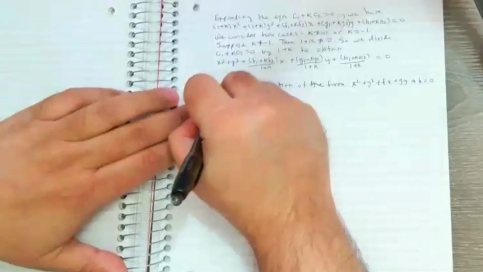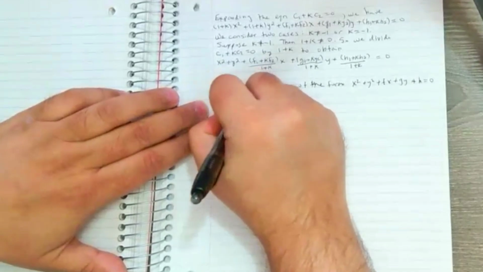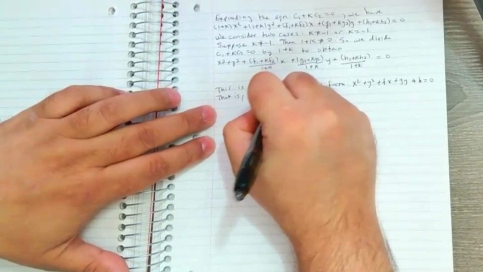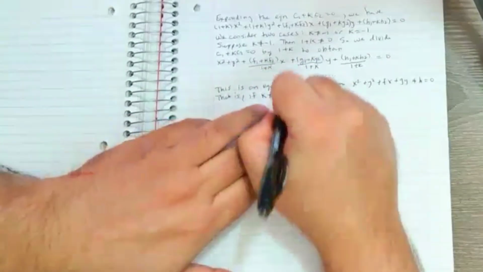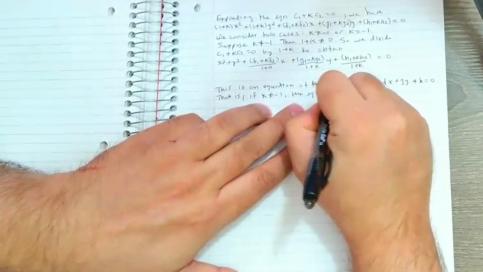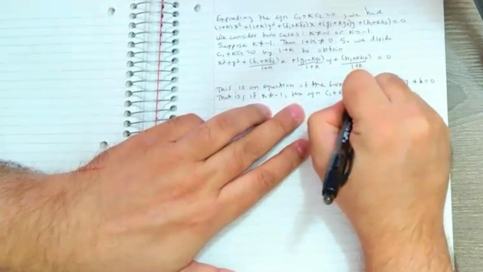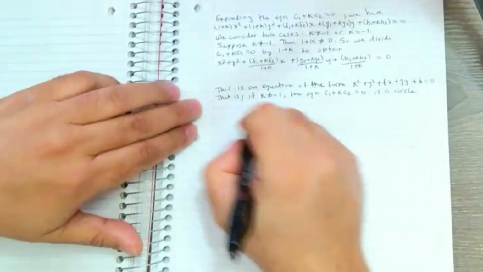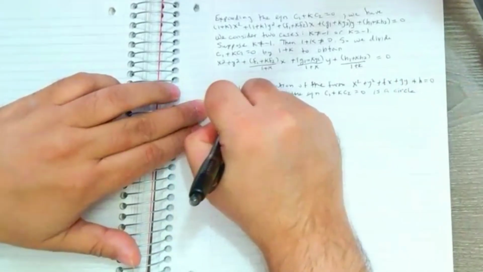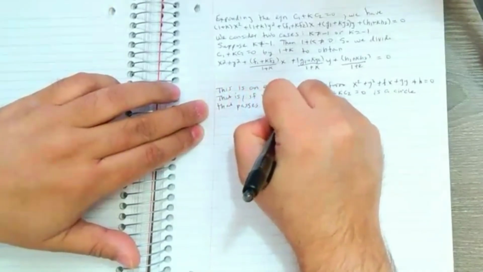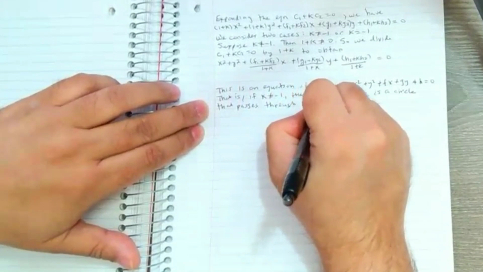That is, if k is not equal to -1, then the equation C1 plus k times C2 is equal to 0 is a circle. And that circle passes through the points P and Q.